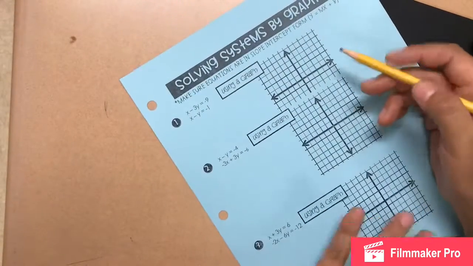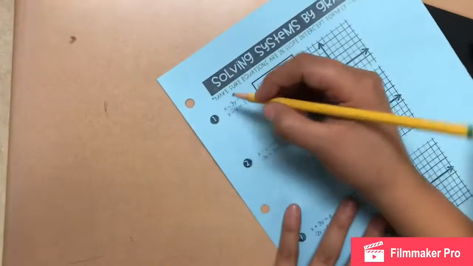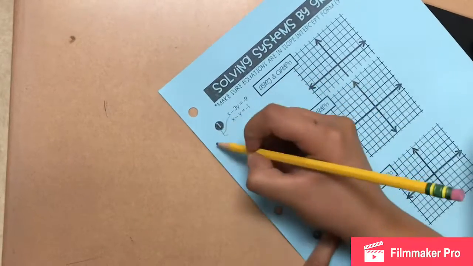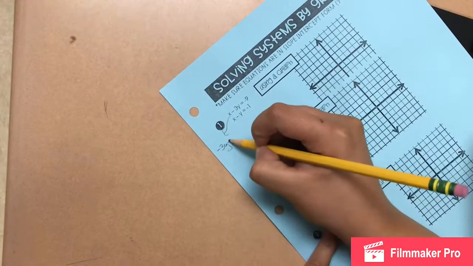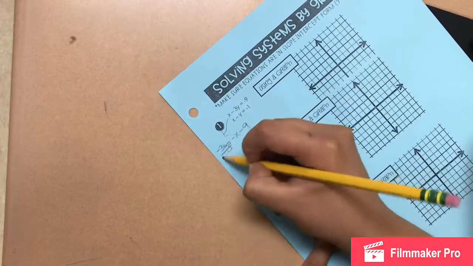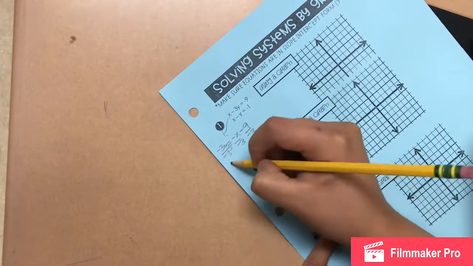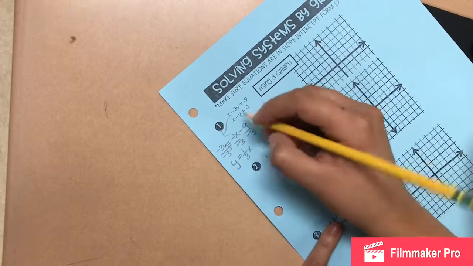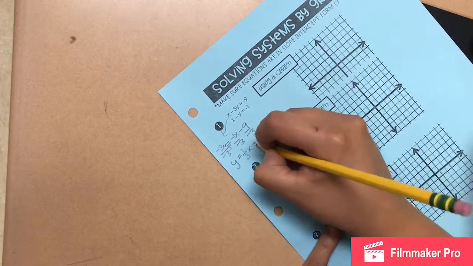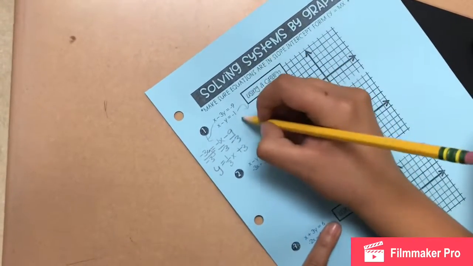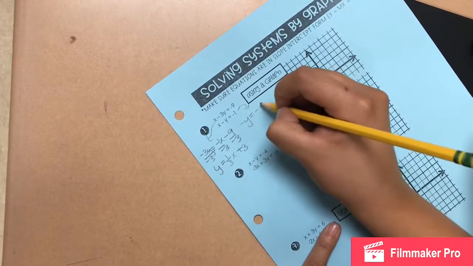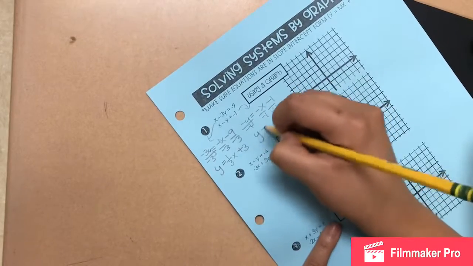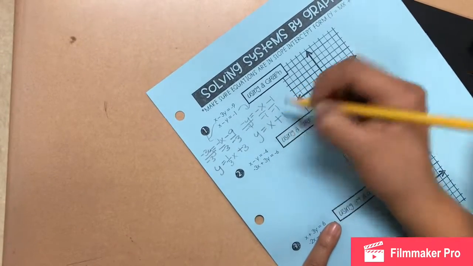If I look at number 1, we are going to make sure that they are in slope-intercept form. For this first one, we subtract x. So I have negative 3y equals negative x minus 9. Divide by negative 3. So y equals 1/3 x, and negative 9 over negative 3 is positive 3. The second one, subtract x first. So I have negative y equals negative x minus 1. Divide everything by negative 1. So y equals x plus 1.